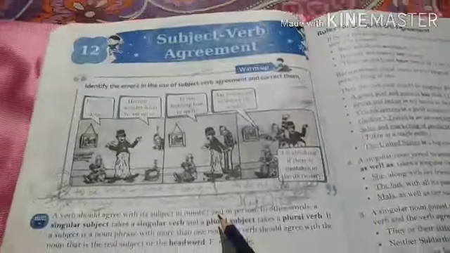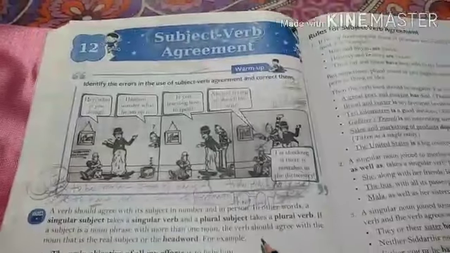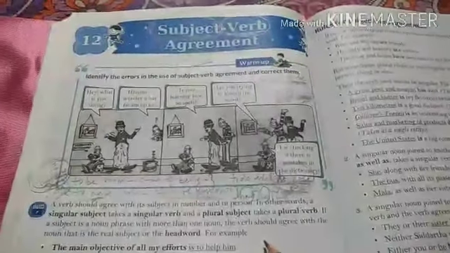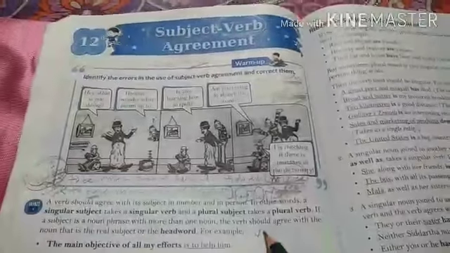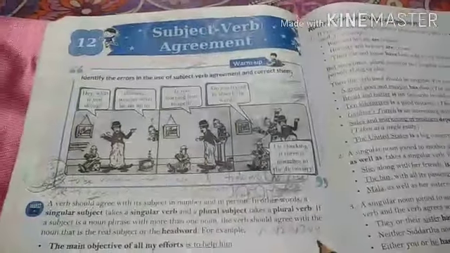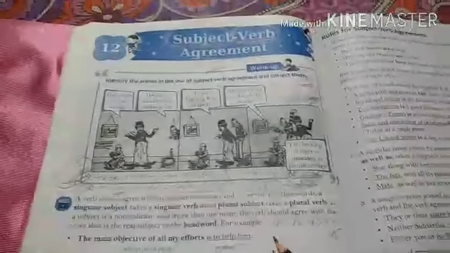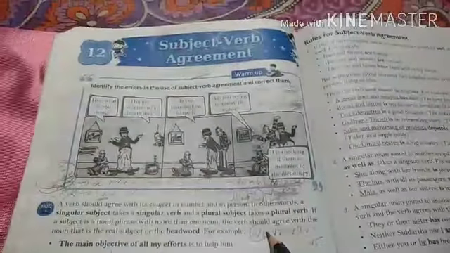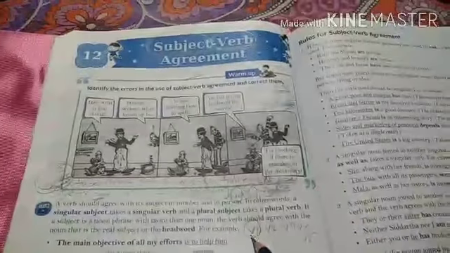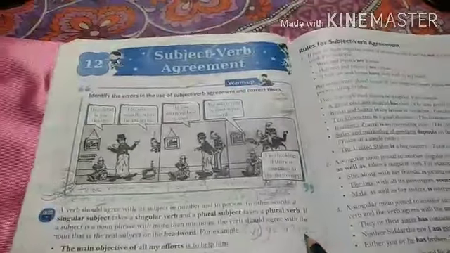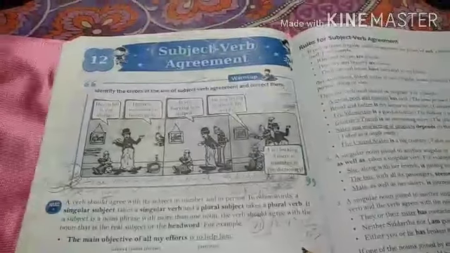Now when we come to the main verb, we know that each main verb has 5 forms, which we generally understand by the number B1, B2, B3, B4 and B5. Here what we have to understand is the basic form of the verb B1. B1 is the basic form of the verb and it is plural. Okay, and B5 is also the basic form of the verb but it is singular.